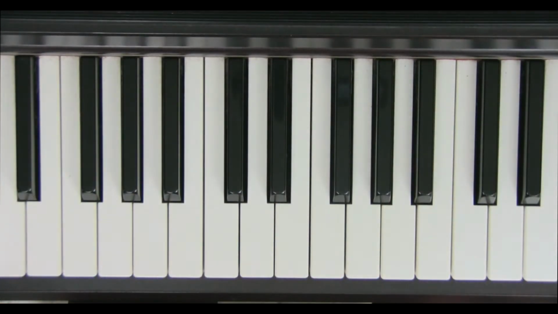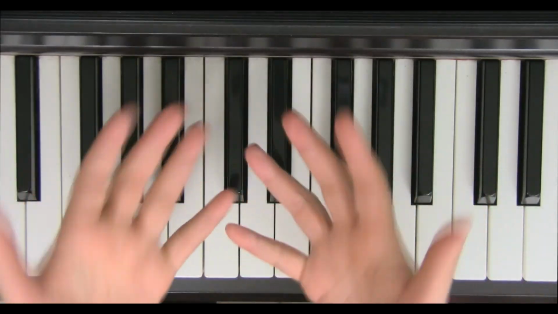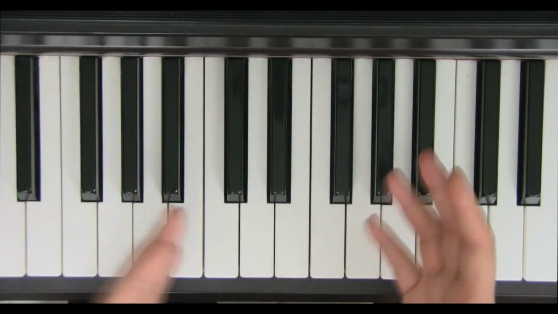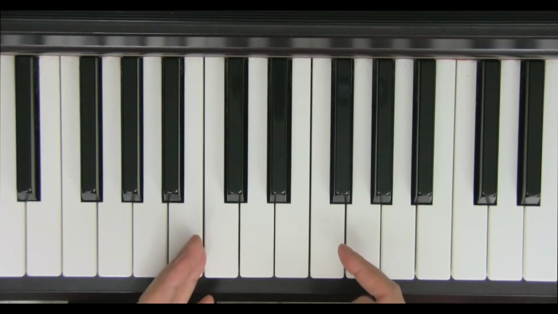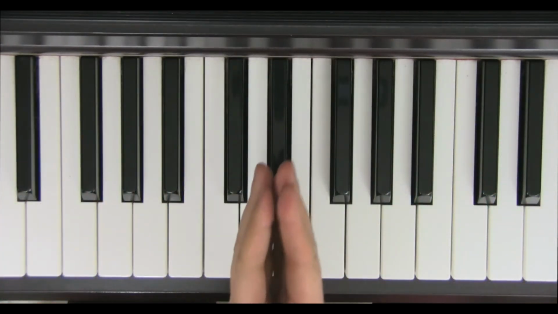So this is an enharmonic. I really hope that this explanation gives you an easier way to understand this term. It's just about understanding that two notes can be written in a different way but are played on the same key.